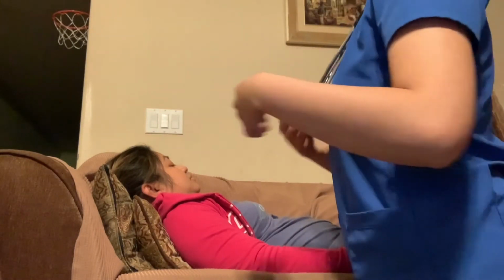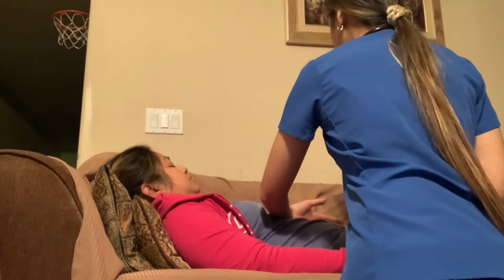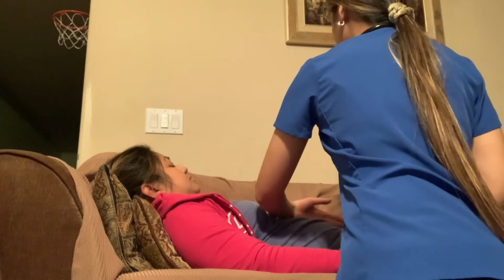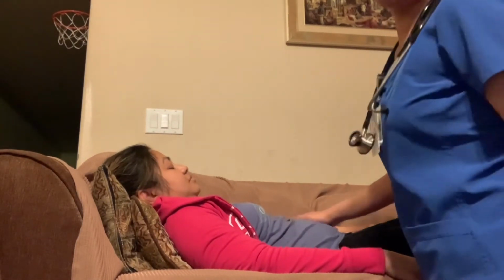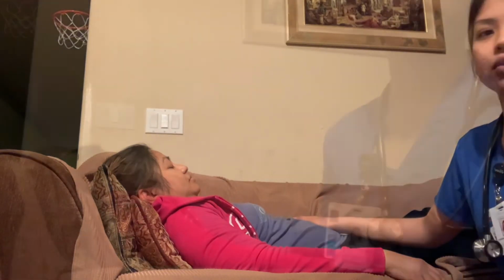So if there was fluid in her stomach, I would check for it. What I would do is put my arm right down her stomach, and I would have her shift from side to side, just to feel the fluid. And then after that, I would percuss to see where there is no fluid.